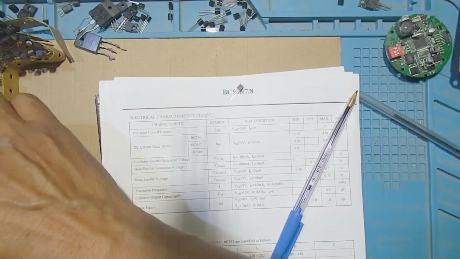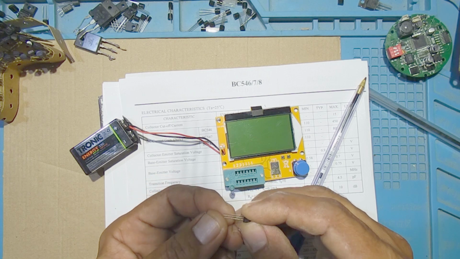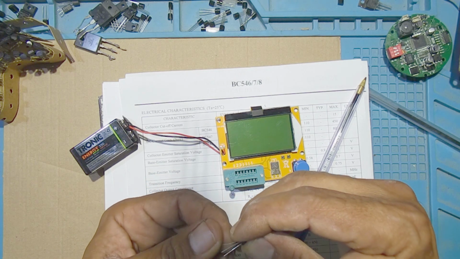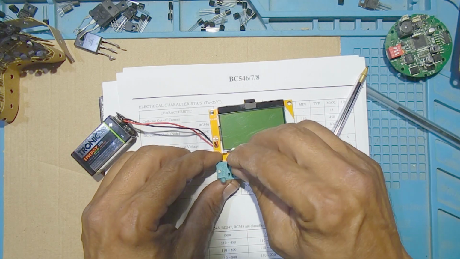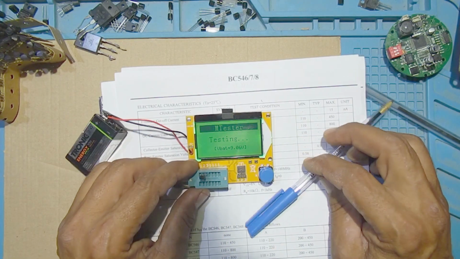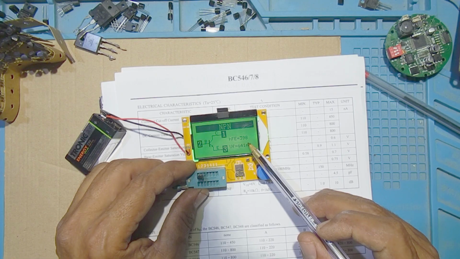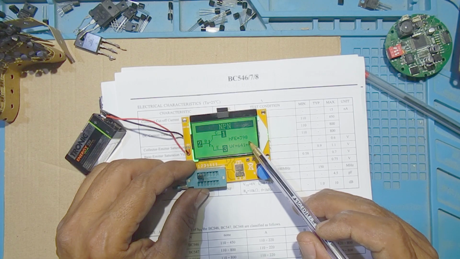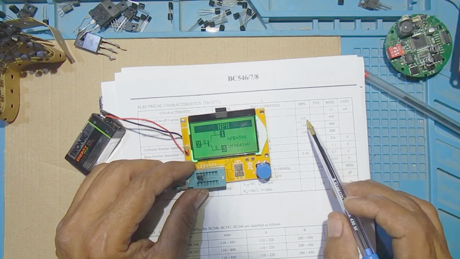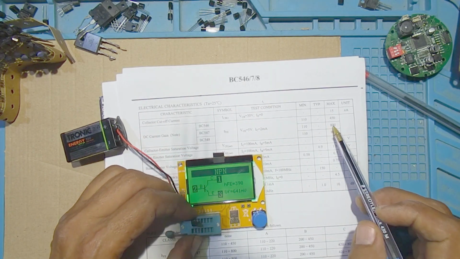We can measure this coefficient with this tester. I will put the transistor inside this socket. We have 398. So it is in this region, between 110 and 800.